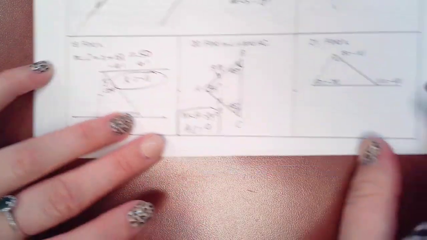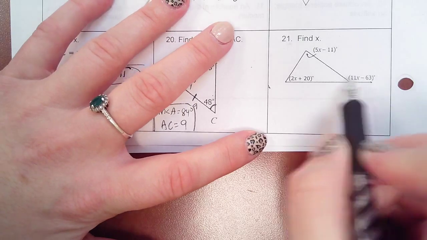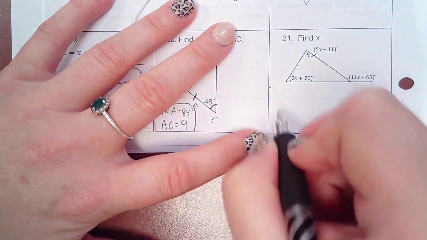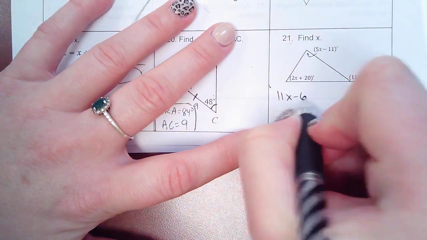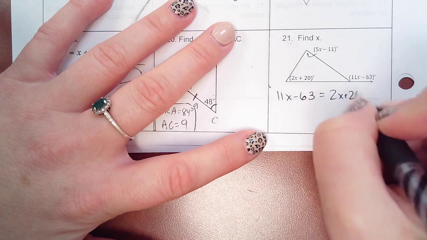Last one on this page, find measurement of X. We have the exterior angle is equal to the sum of the two non-adjacent interior angles. So I'll do 11x minus 63 equals 2x plus 20 plus 5x minus 11.